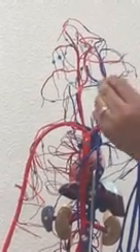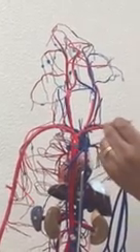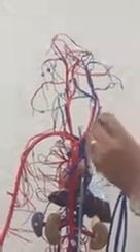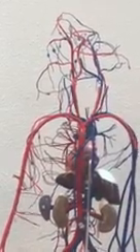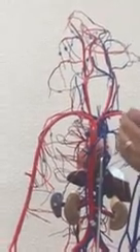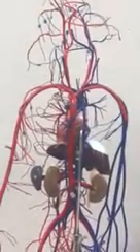I can come down the left vertebral, but I'm coming back to the subclavian. I pass the vertebral, and here's this fat one right here going up. That's the right common carotid. And then I come over here. Once I'm past the right common carotid, this is the right subclavian artery.